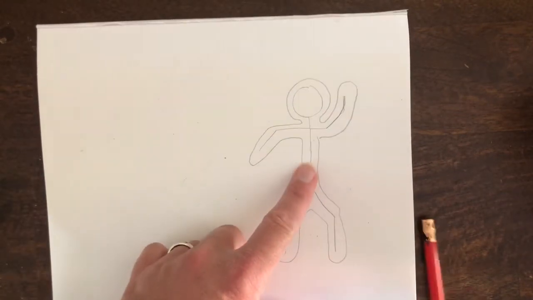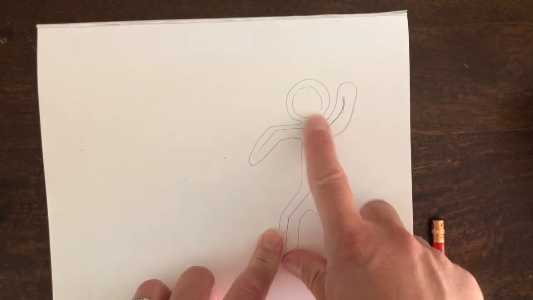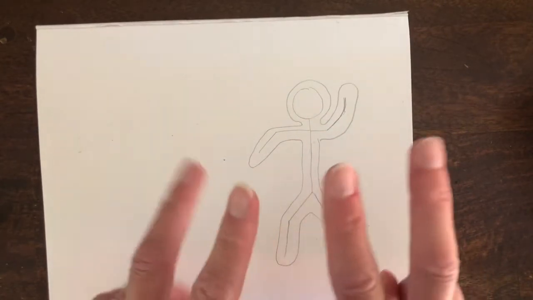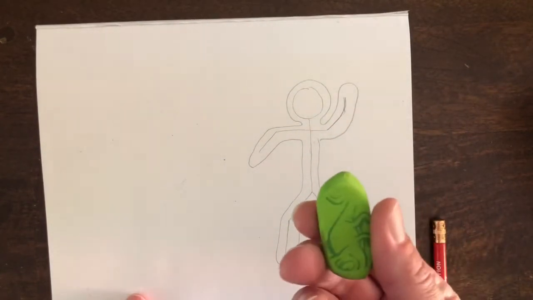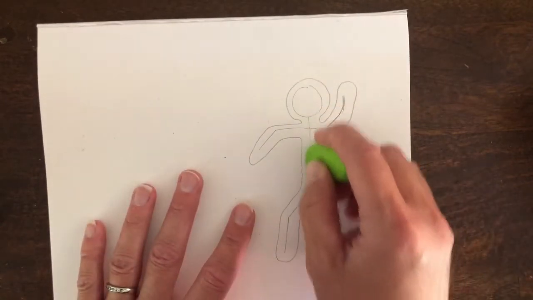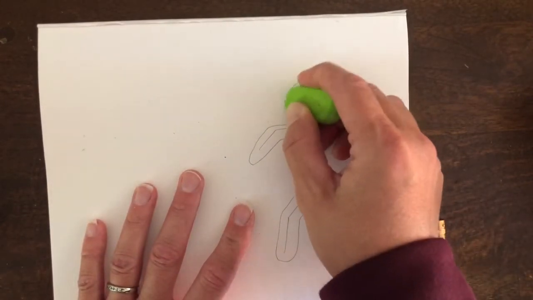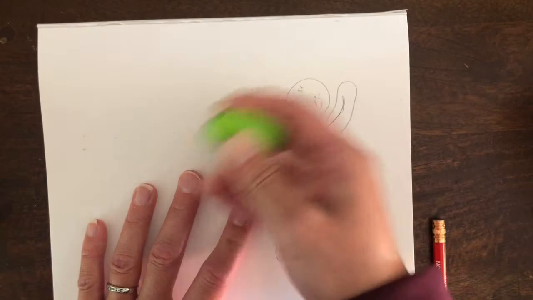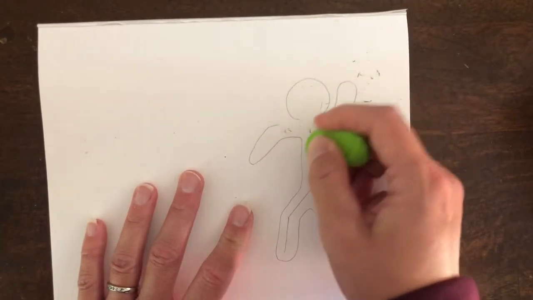What we're going to do next is, in a Keith Haring drawing, we don't see the bones or the stick figure part of the body. So that's where you're going to get your eraser and carefully erase that middle part out of here. Okay? So erase that middle part out.